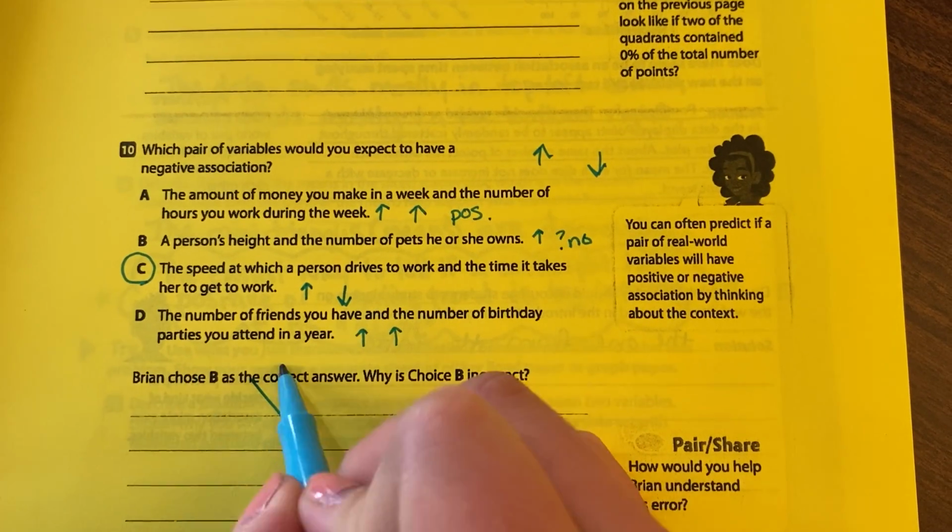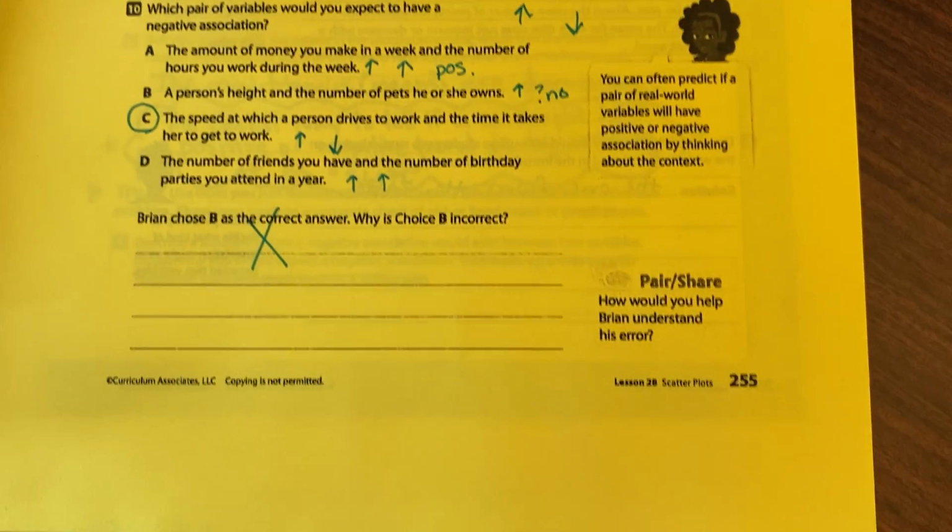I'm going to skip over this one too, just for time. So those are your notes for lesson 28.